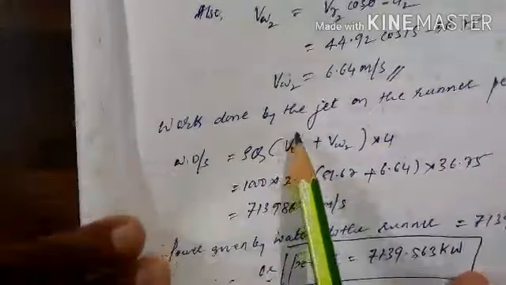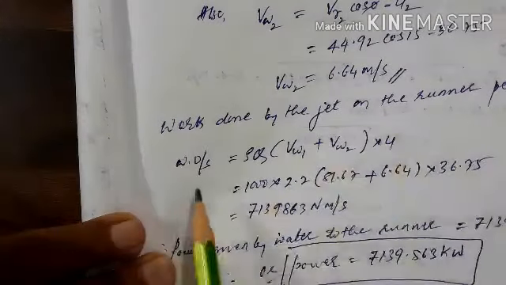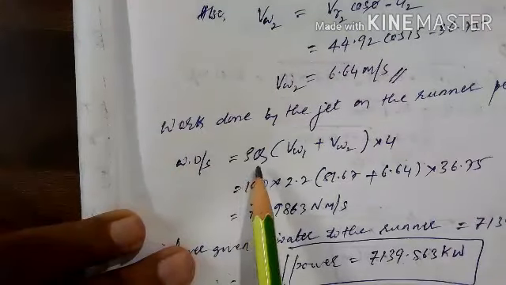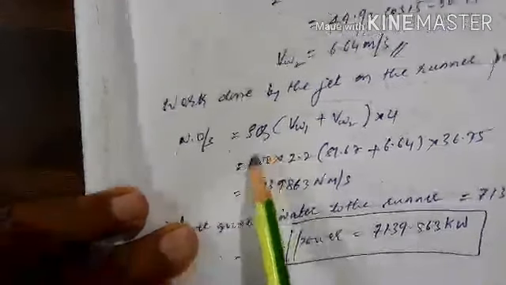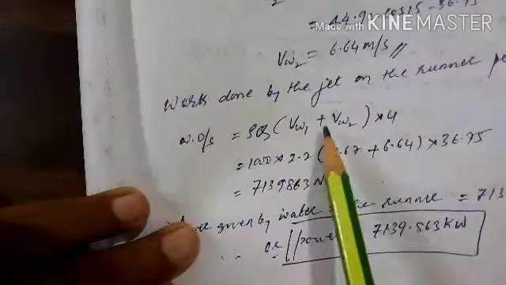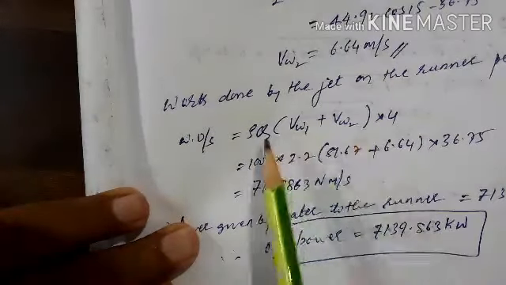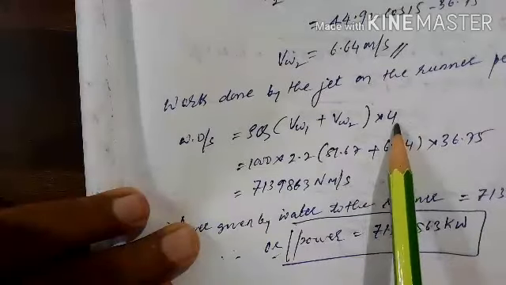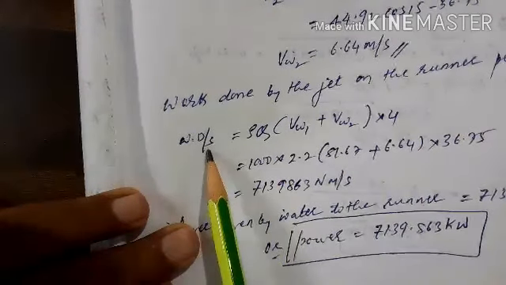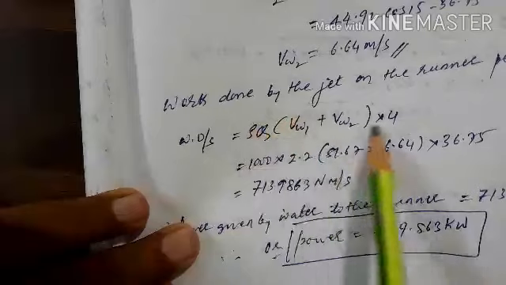Then the work done by the jet on the runner per second. The work done per second will be what? So rho Q, this formula we know, rho Q into bracket vw1 plus vw2 into u. This is the force exerted by the jet. Force into velocity of the bucket gives you work done per second. You have to remember this formula.